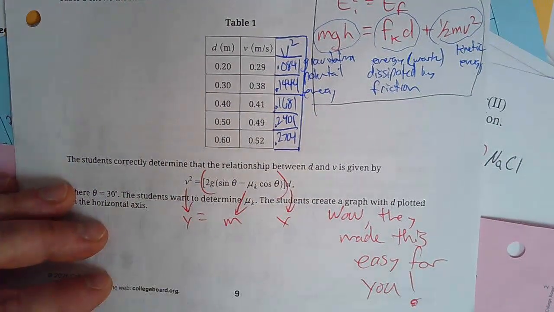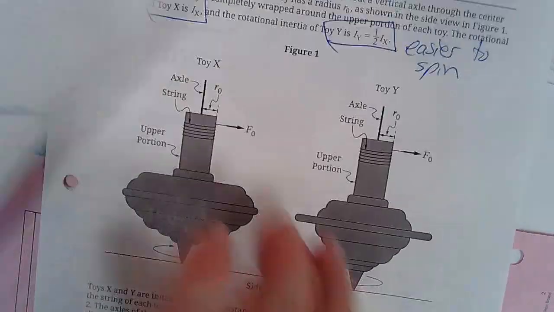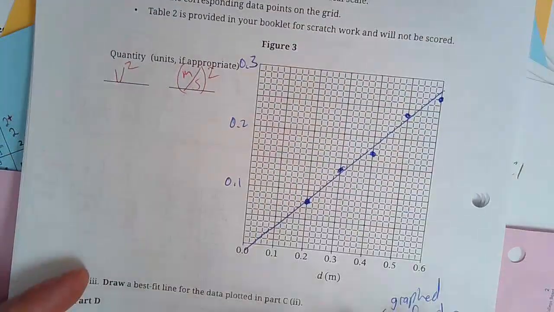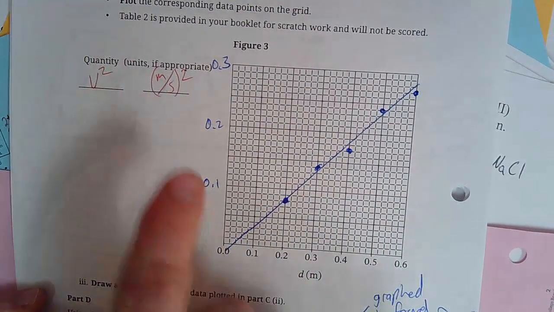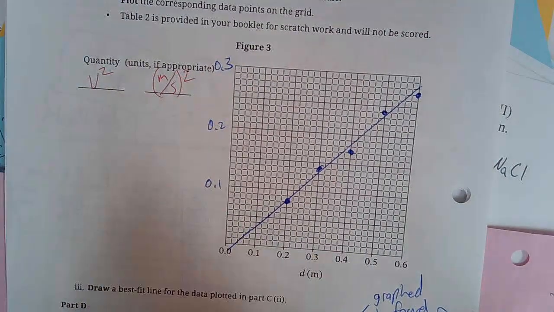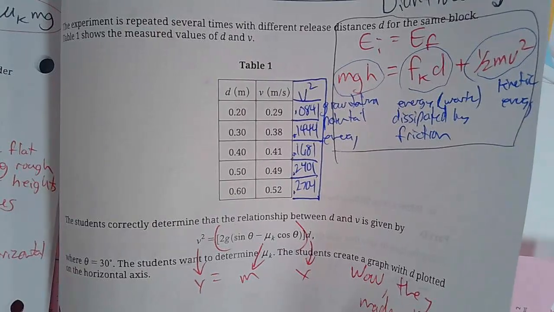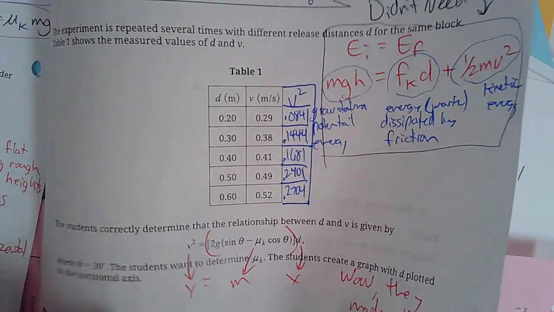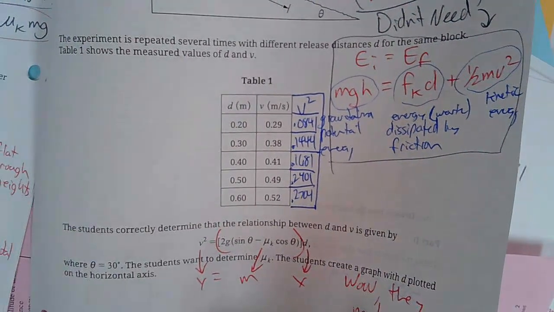Don't try to do a whole bunch of solving to get something by itself. Just do that. All you've got to do is figure out some v squareds, and graph what you figured out for your v squared, and don't forget to give the unit, meters per second squared, or you could have said meters squared over seconds squared. I guess you could have factored the 2g out. That wouldn't have been a whole lot of work, but it's not worth it.